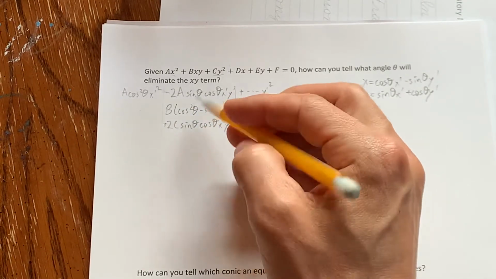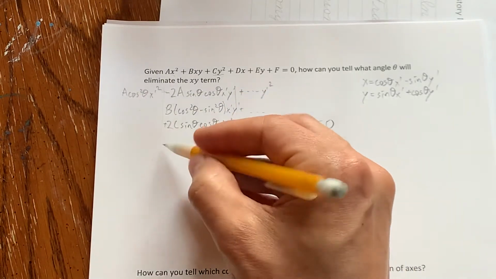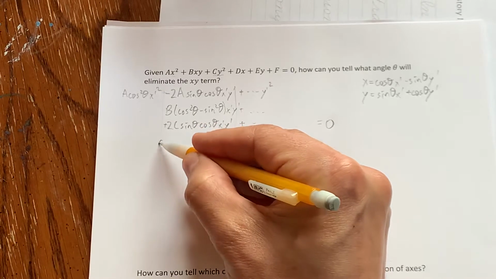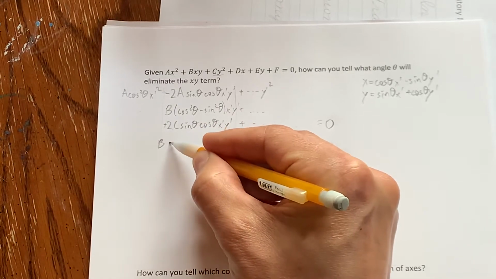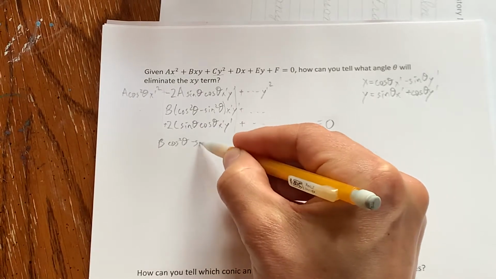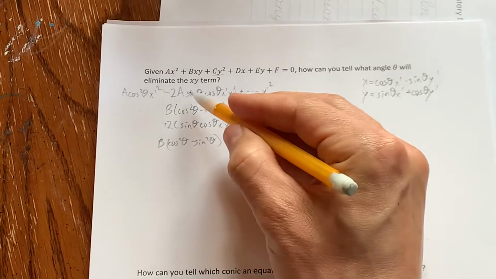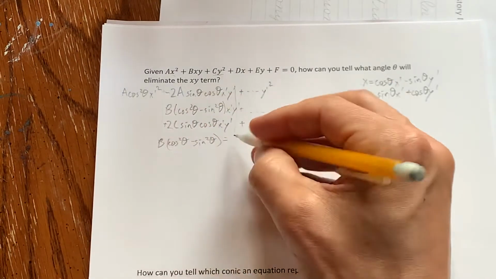Well, the answer is, I guess, I'll put this term on a side by itself. So b times cosine squared theta minus sine squared theta had better equal the other side. Well, this going to the other side makes it positive.